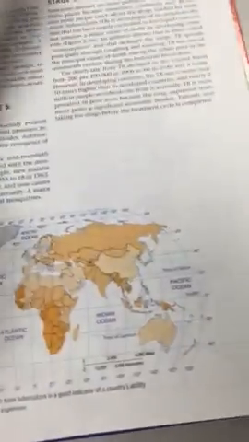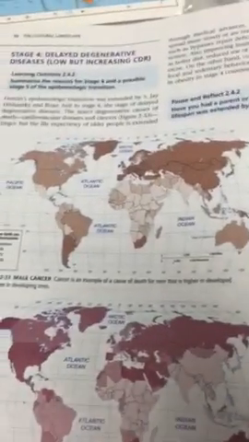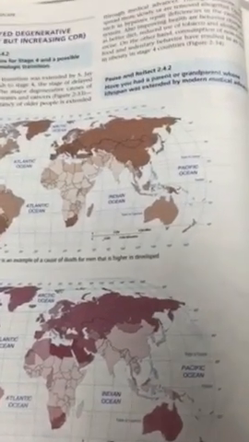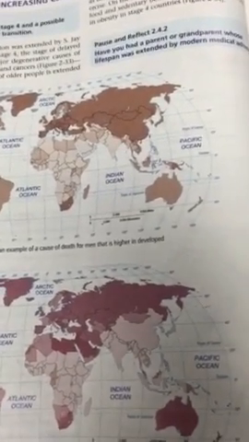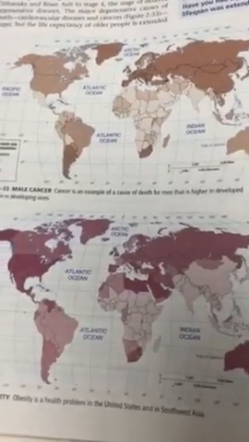Stage 4 is your delayed degenerative diseases. These are your cancers, your Alzheimer's, where at that point human bodies are definitely not meant to live that long, and so they're going to start to fall apart. Think about it like a car: the longer you have a car, the more likely it is that something's going to go wrong, and it's the same way with human beings.